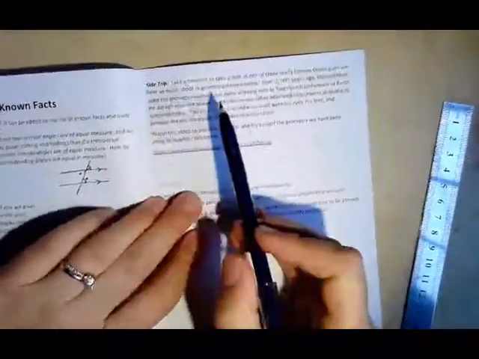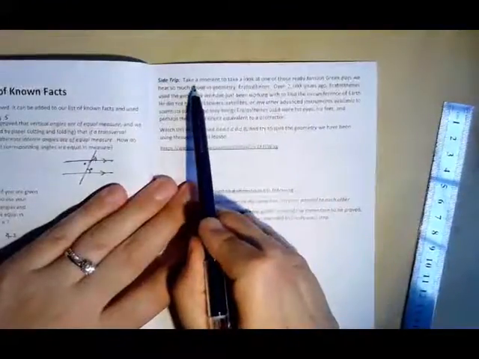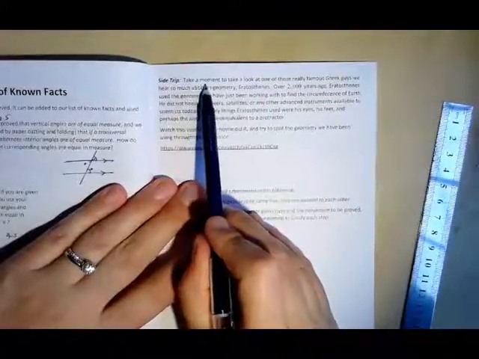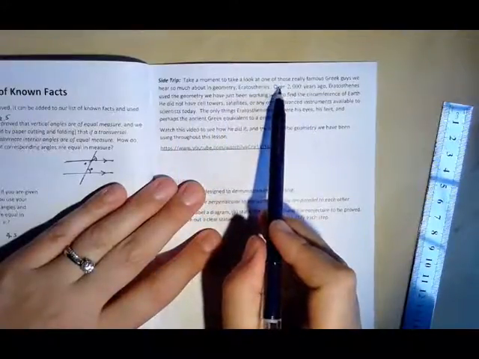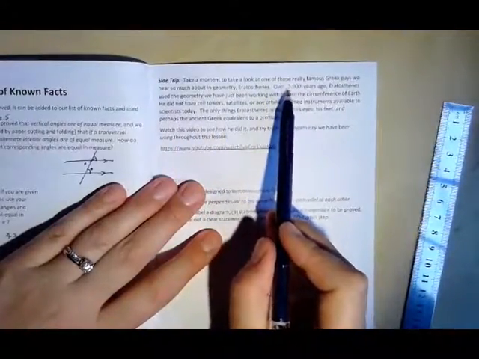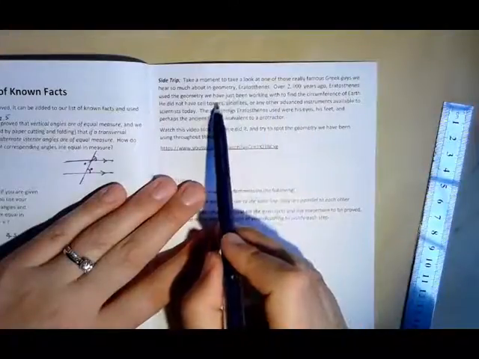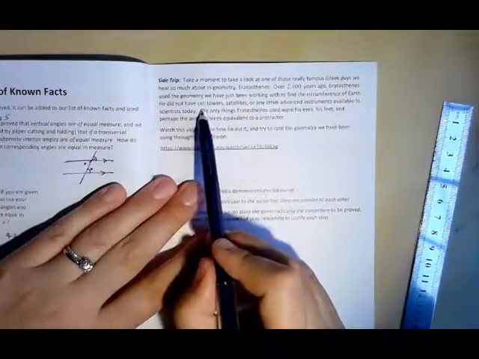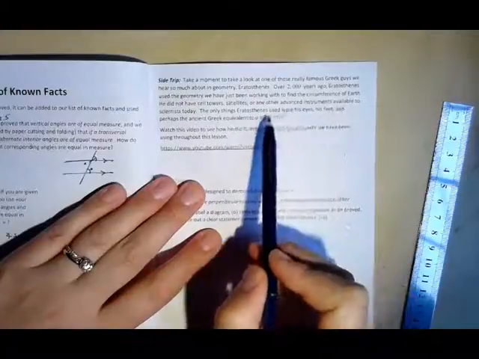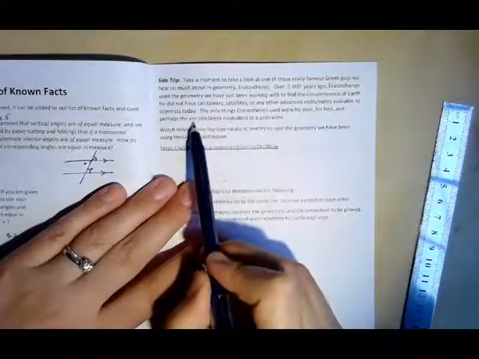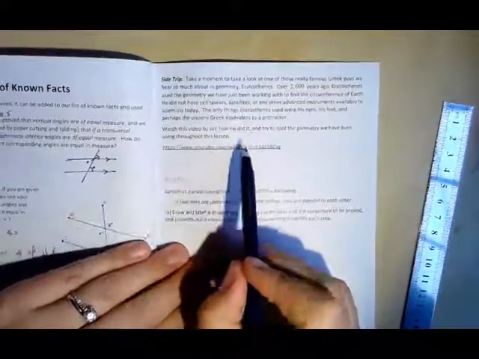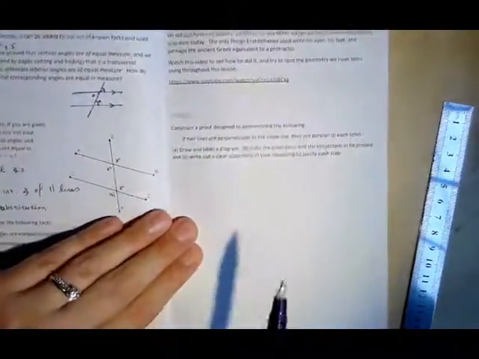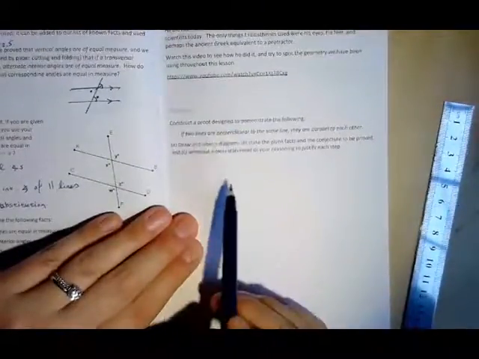A cool moment to just take a quick side trip. One of those really famous Greek guys that we hear about in geometry, Eratosthenes, the one who also created the first sieve to find primes, was able to discover the circumference of the Earth without cell towers, satellites, or any advanced instruments, just his eyes, his feet, and perhaps the ancient Greek equivalent of a protractor. Take a look at the link here to figure out how or why. But before we do that, I'm going to help you set up this practice that we're going to spend most of class working on today.